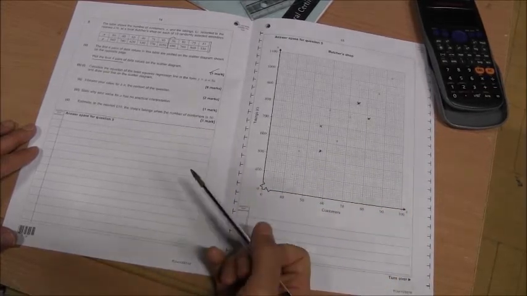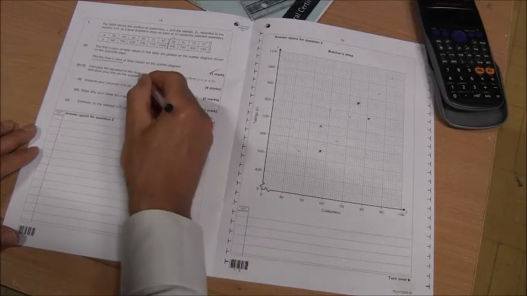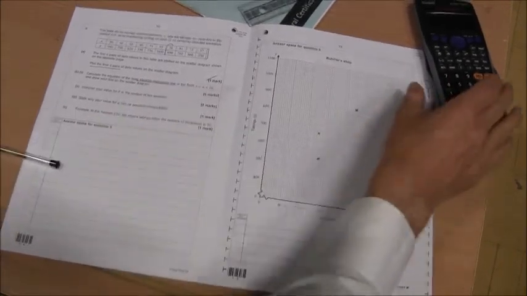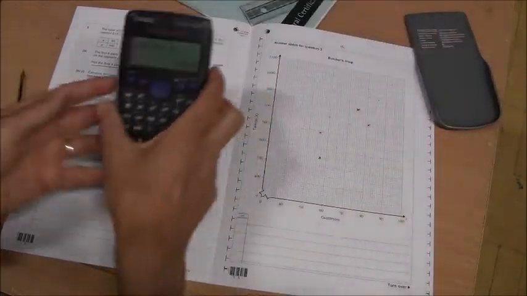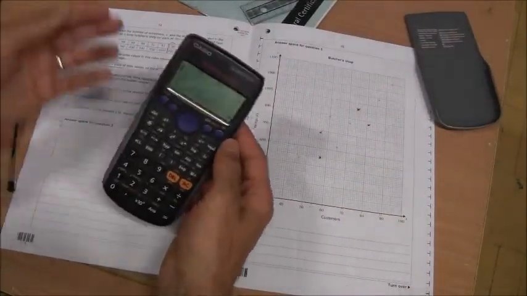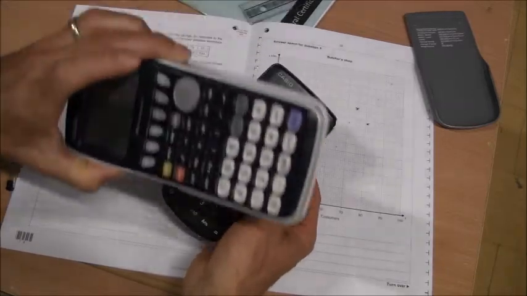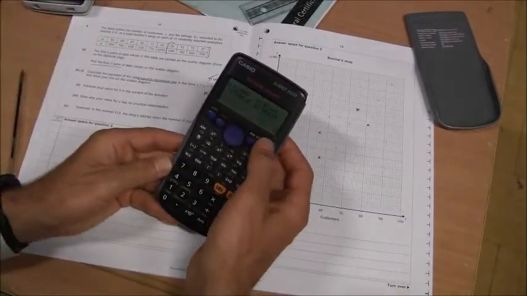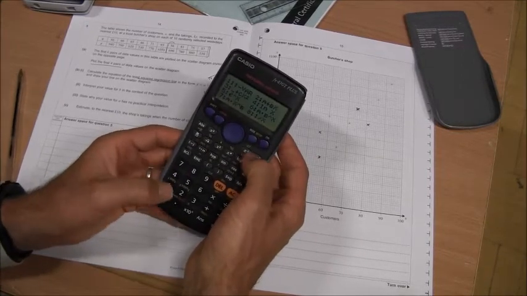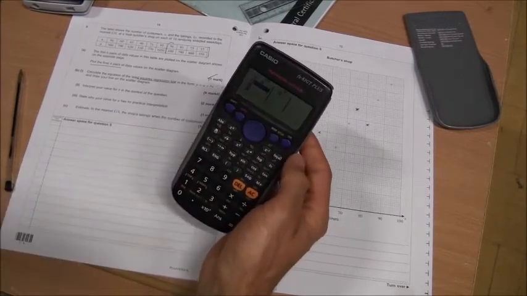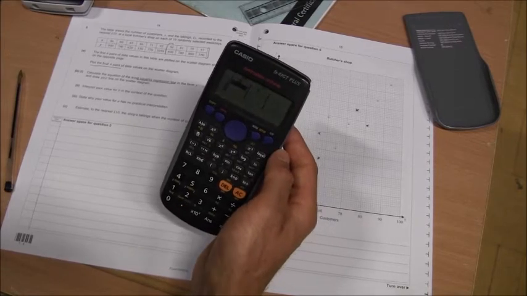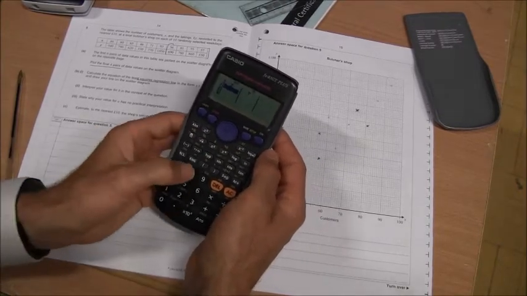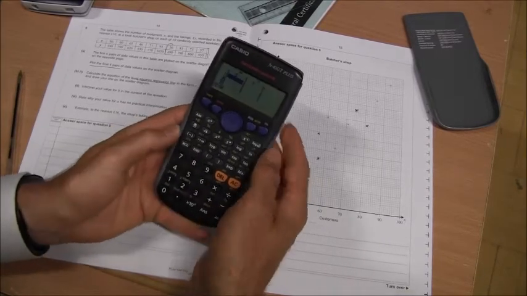Part B, part 1. Calculate the equation of the least squares regression line in the form y equals a plus bx, and draw your line on the scatter diagram. So I need to go back into my calculator. Again, you can use either the graphics calculator or the old school calculator. My preference, I have to say, is still with the old school calculator, and I'm going to go back into the same table that I used earlier in the paper for calculating the PMCC. And again, I'm going to take great care in entering my values.